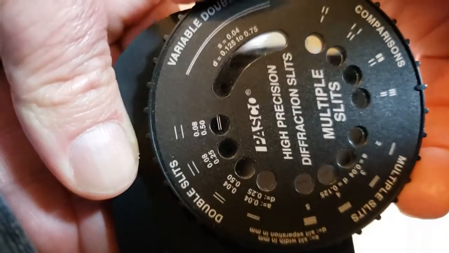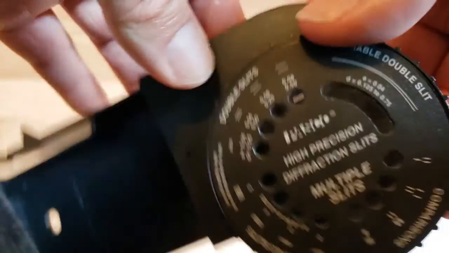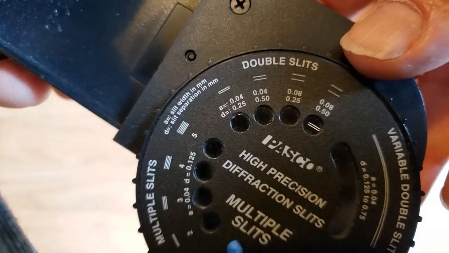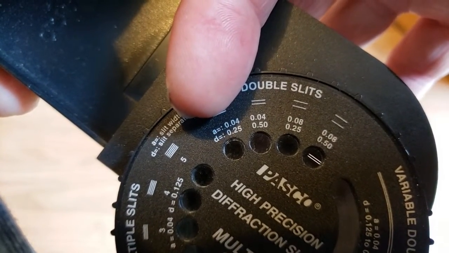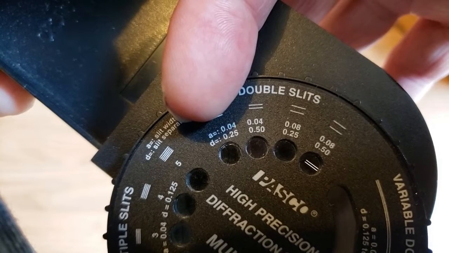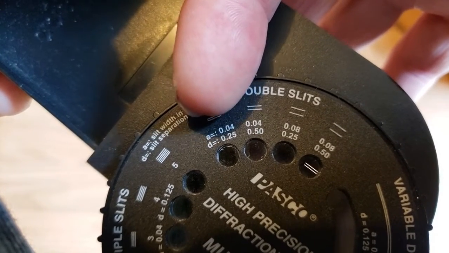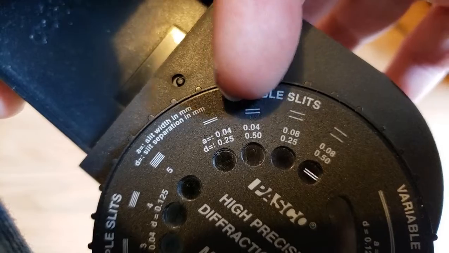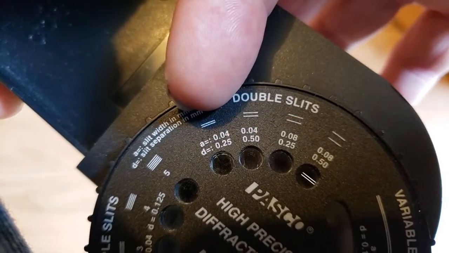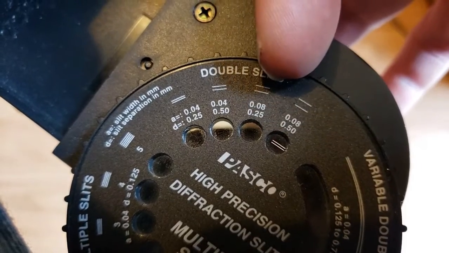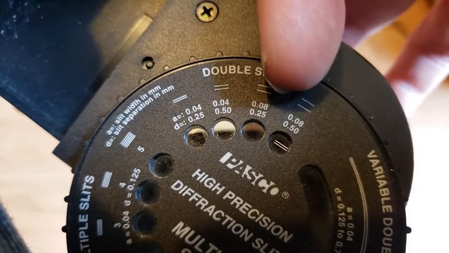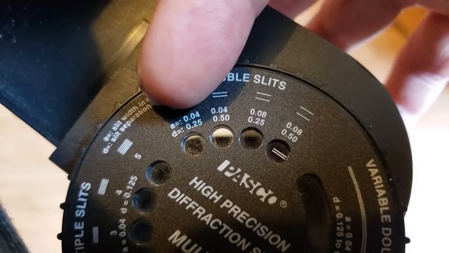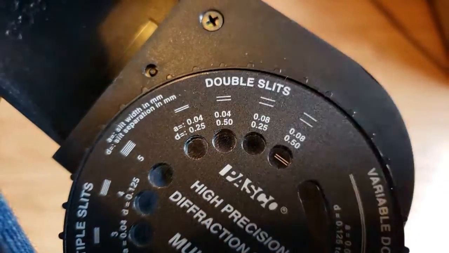Okay, so we're going to be changing this around, and if I turn this, you can see the different values we have here. Here we've got an A of 0.04 millimeters and a D of 1/4 millimeter. These are all in millimeters. Here we've got A is 0.04 millimeters again, but we changed the D. So this is just changing the distance between the slits and keeping A the same. And then here are two with a wider A and the same two distances, bigger, fatter slits with the same two distances apart. So we can change two variables and keep the other two the same. Okay, so we're going to mostly use those.